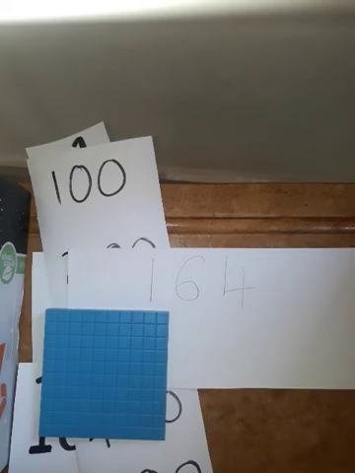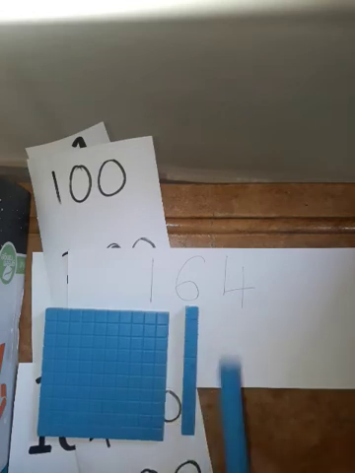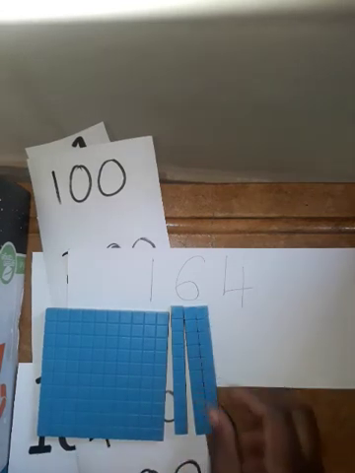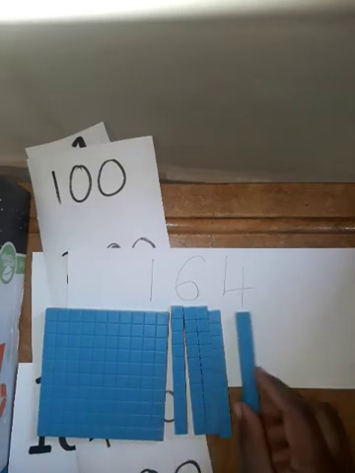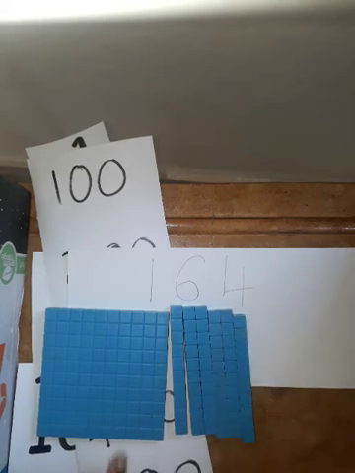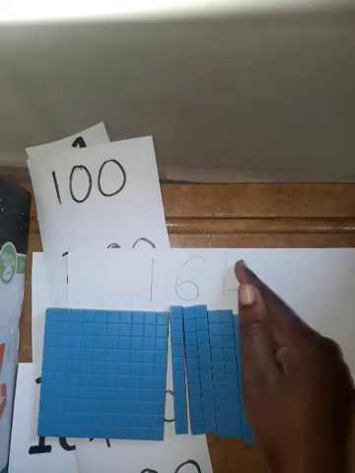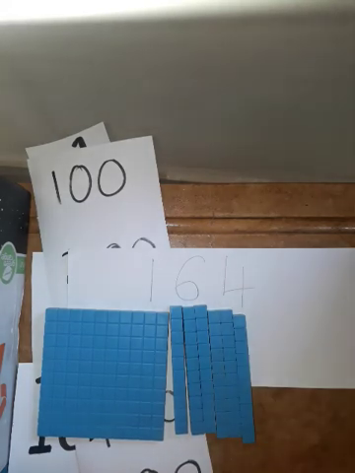How are we going to make 60? Remember, 60 is in the group of tens. So we are going to work out our rods. 10, 20, 30, 40, 50, 60. So here we've got 160. We are remaining with 4. Remember, 4 is in the group of units, or we can say ones.